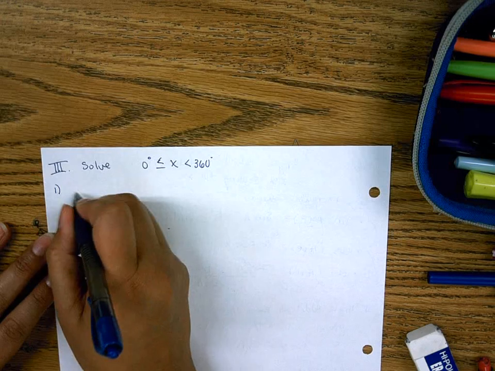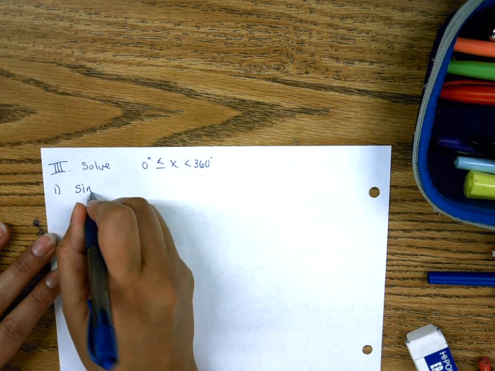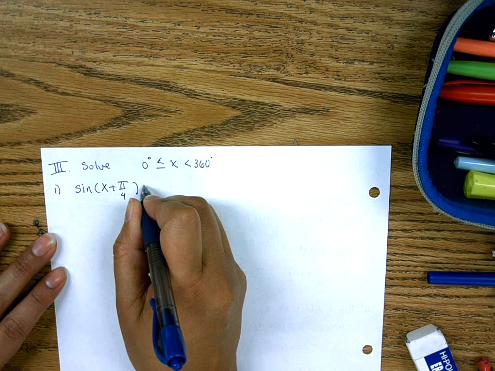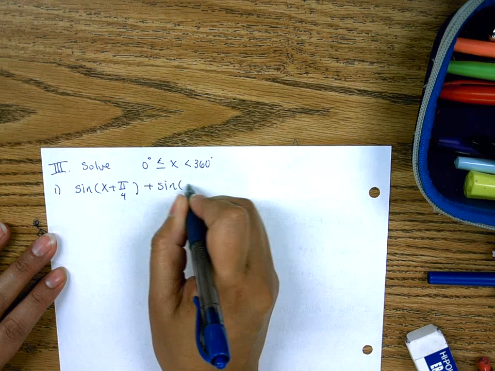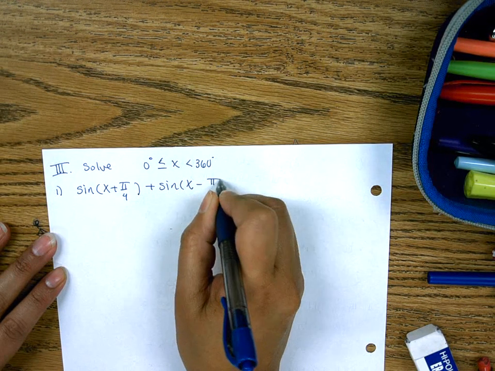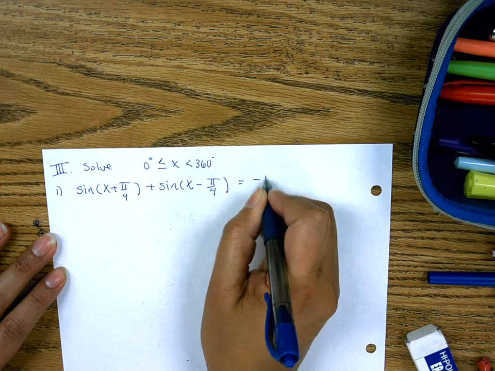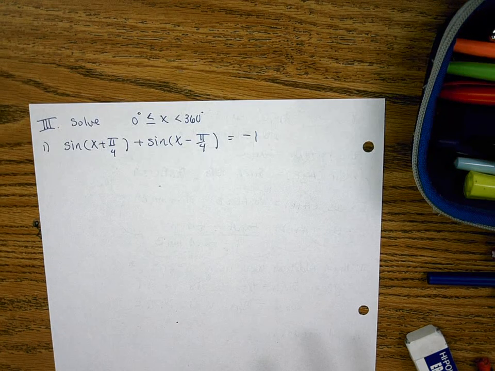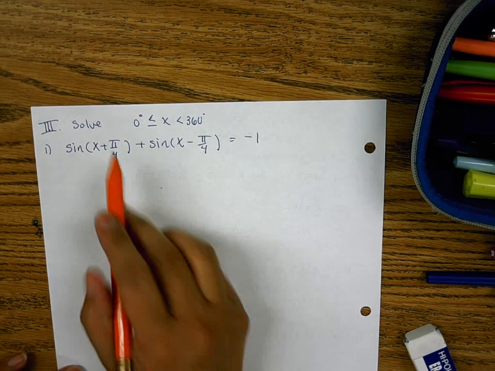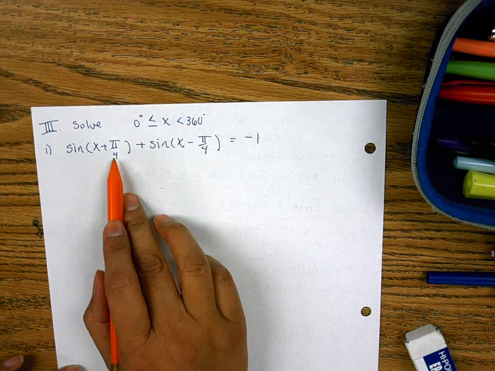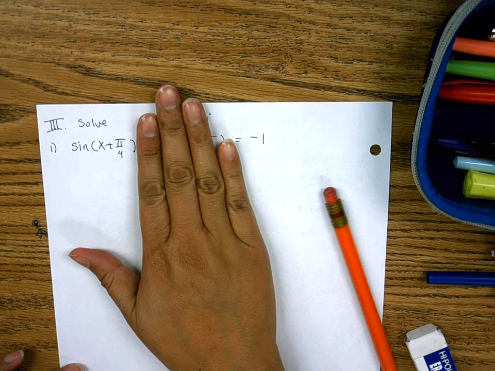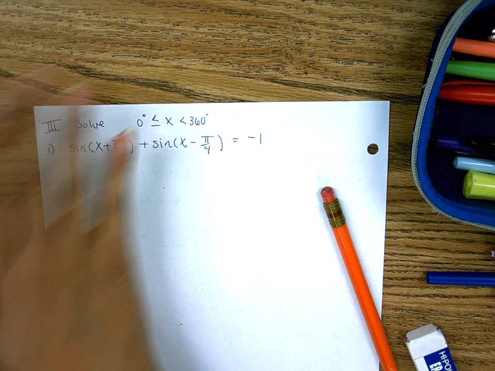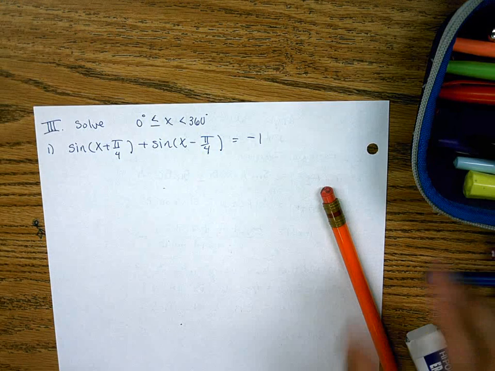Number 1, sine of x plus pi over 4 plus sine of x minus pi over 4 equals -1. All right, when you see these on the test, first recognize that these are both angle addition. There's an angle addition formula there, and another one there. We have to expand them.